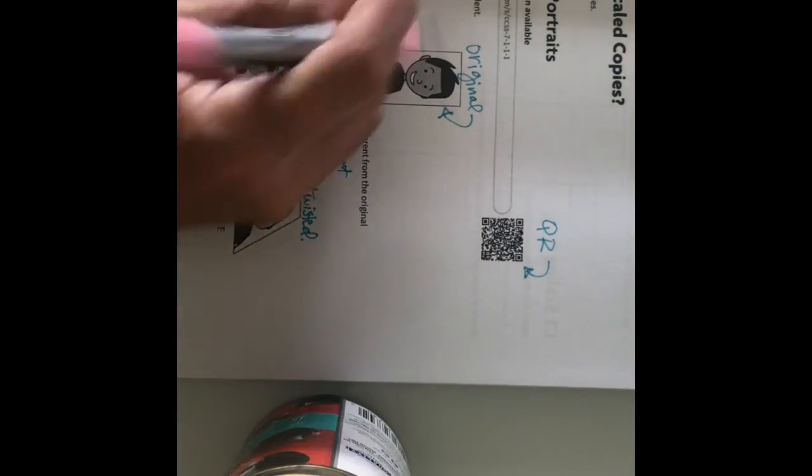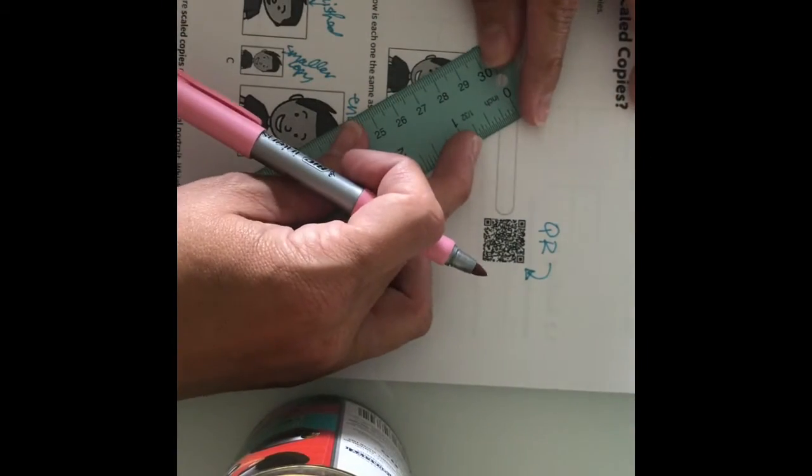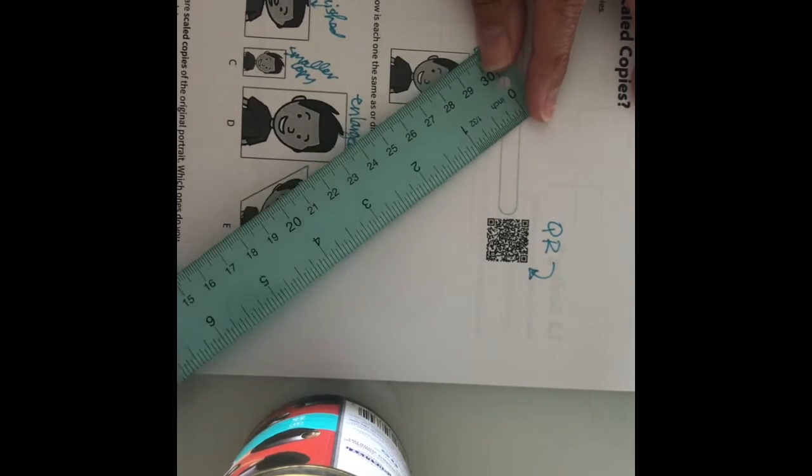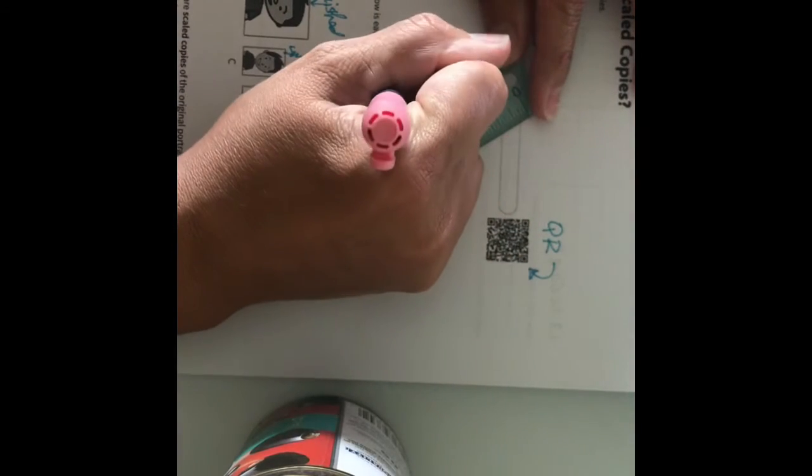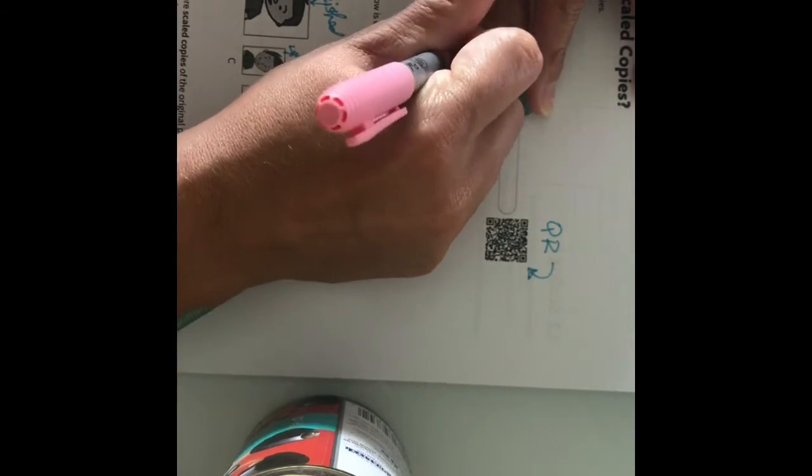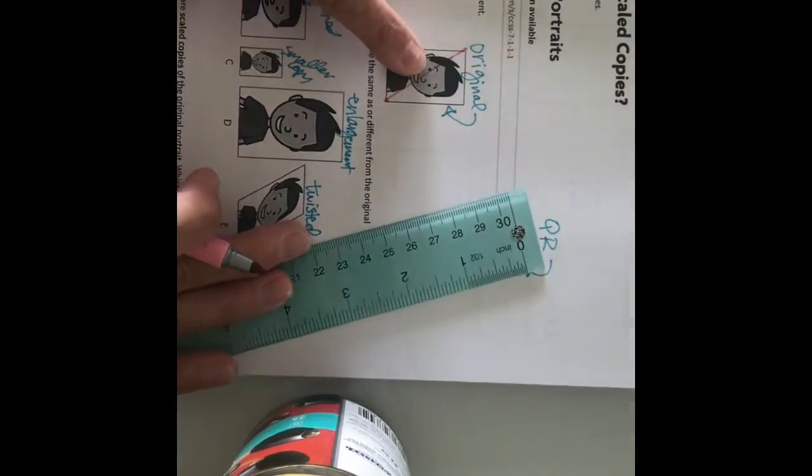If I want to measure them diagonally, I can show the angles that way. So on the original, if I draw a diagonal through, it goes from here to here, right underneath his nose, right?